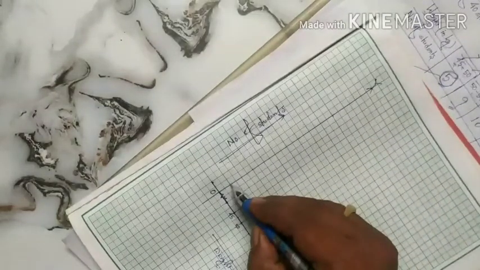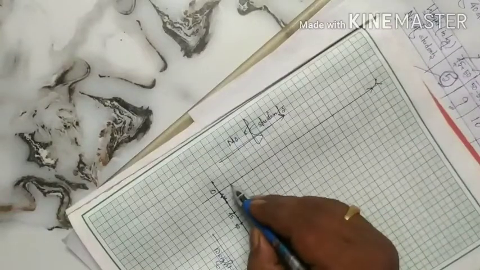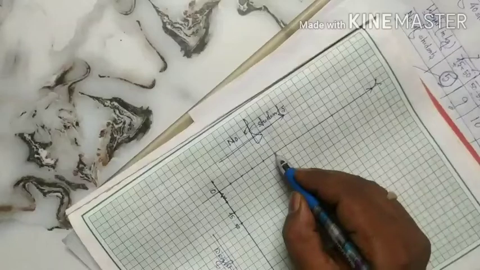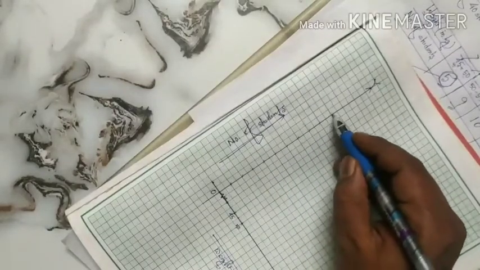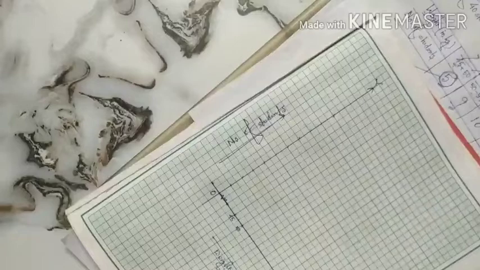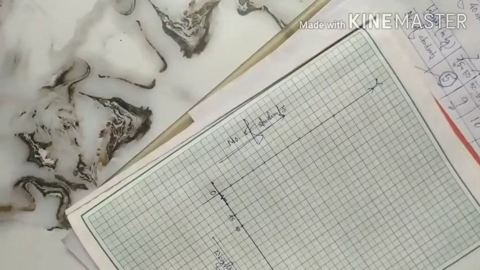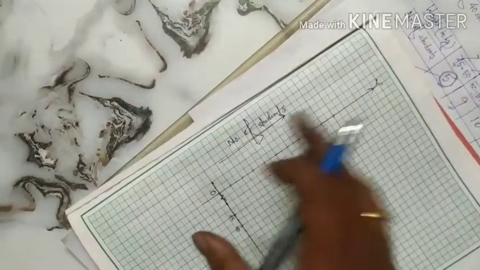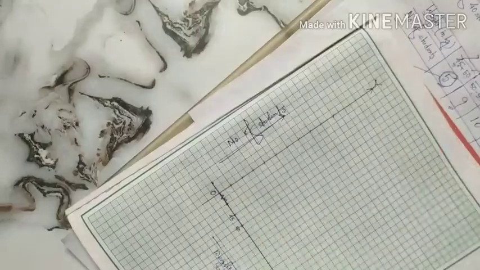So 10 small squares, 20, 30, 40, 50, 60, 70, 80, 90, 100. Okay, 100. So up to 100 we can take. That means we cover the greatest frequency by 100 small squares.